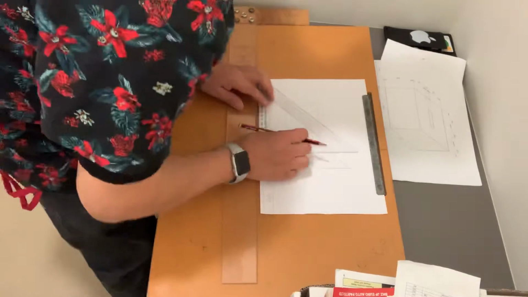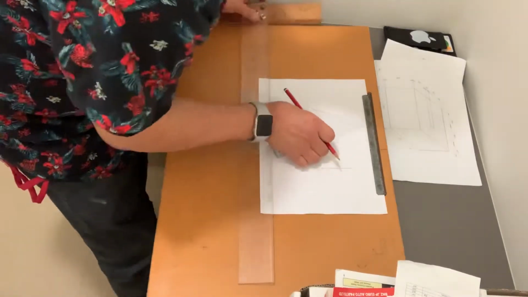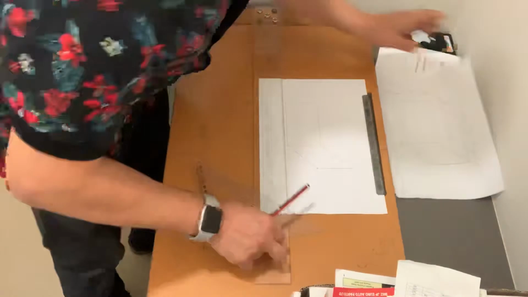Now I do the same on the other side, and then I will make the little hole or the money box at the end.